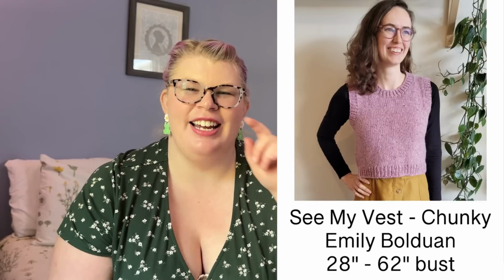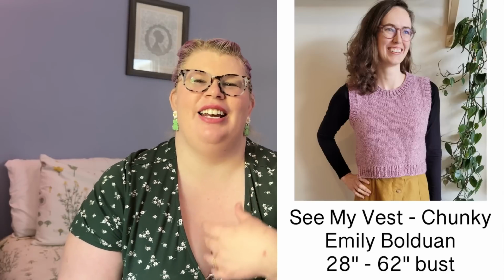Starting with See My Vest Chunky by Emily Boltwan. I hope I pronounced correctly. This is a classic with a capital C vest. This is one that I have on my list to make, and I almost started in the winter, but I got sidetracked and I worked on some other projects instead, but I'm definitely coming back to this pattern.